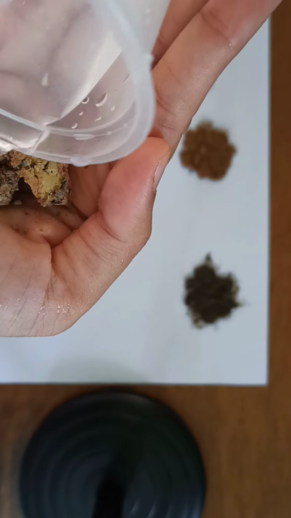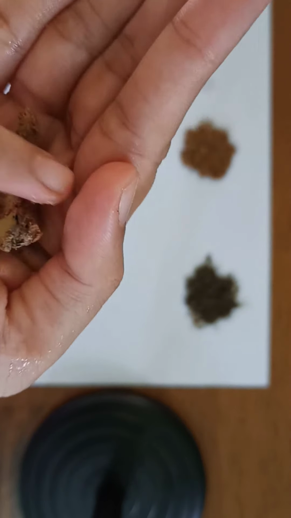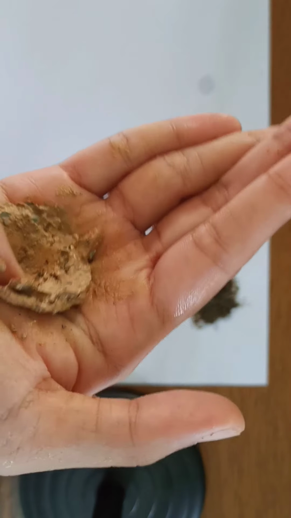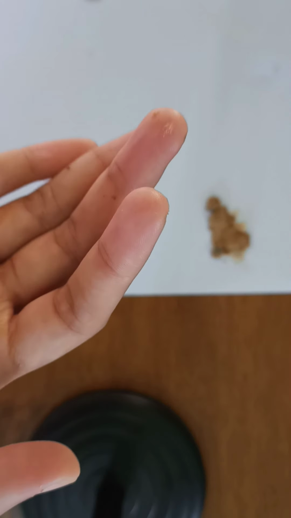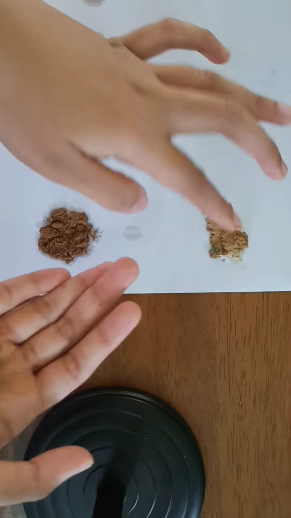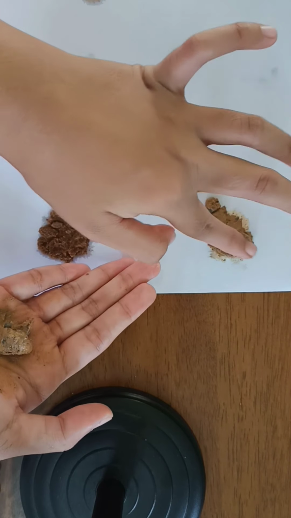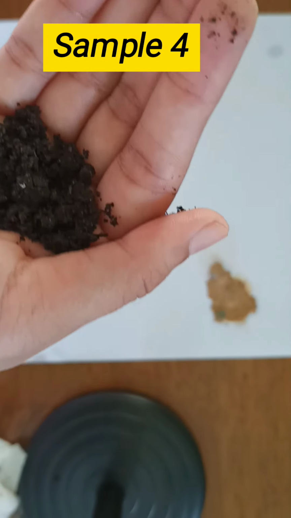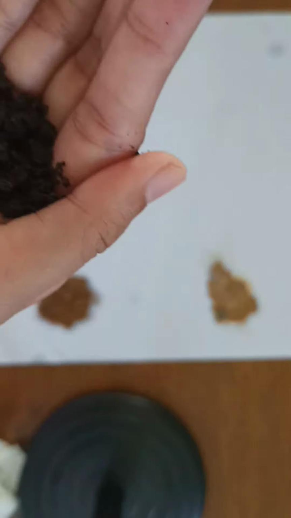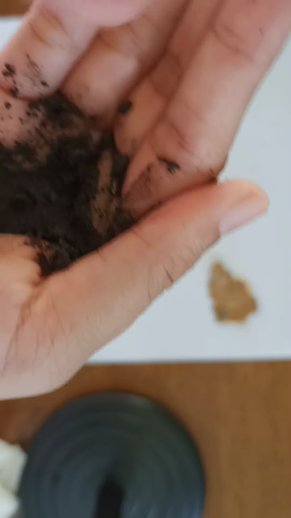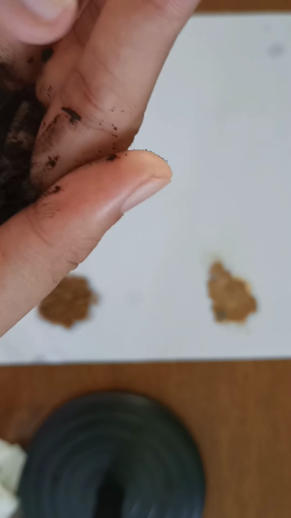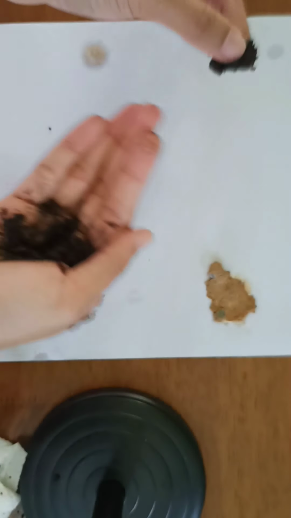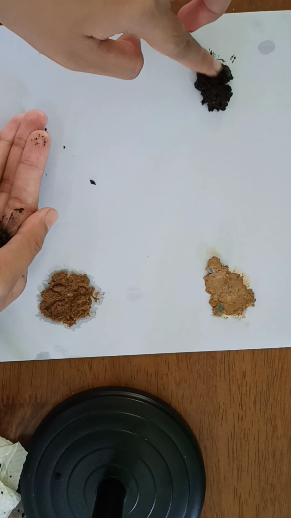We add a little bit of water to make a paste. Okay, then smear on a piece of paper. This is sample 4, so we are going to put a little bit of water to make a paste, and smear it on a piece of paper.